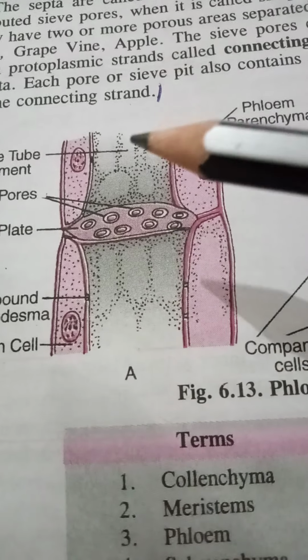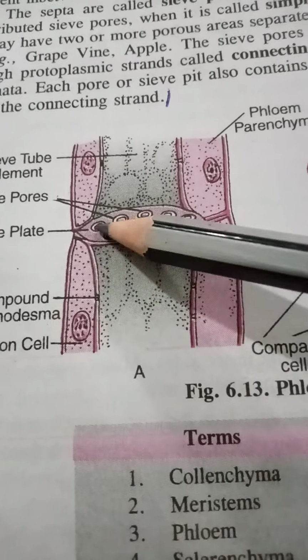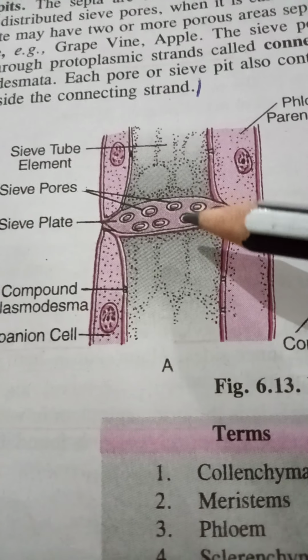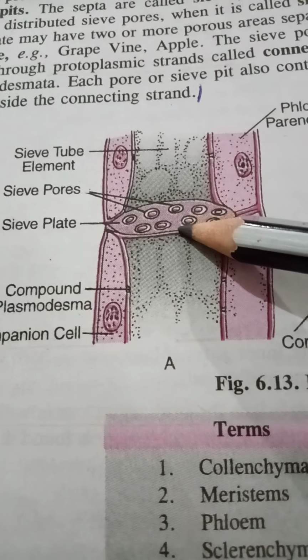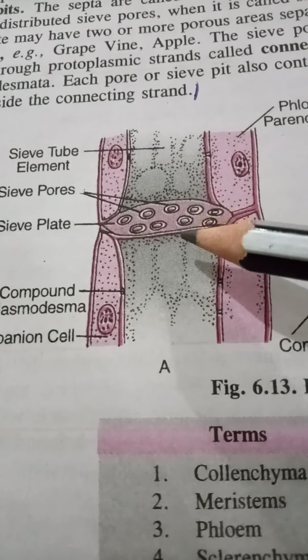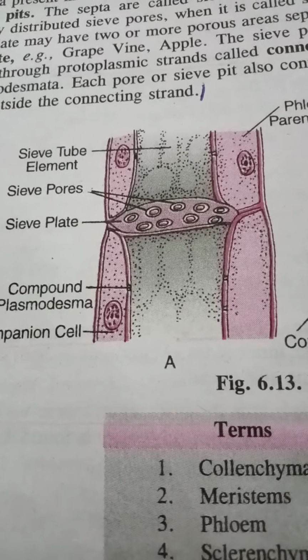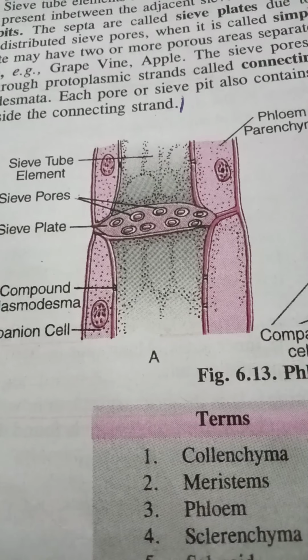Now, these cells in between have the sieve plates or the septa. These sieve plates have some pores which are known as sieve pores, and these pores help the substances to pass from one part to the other.